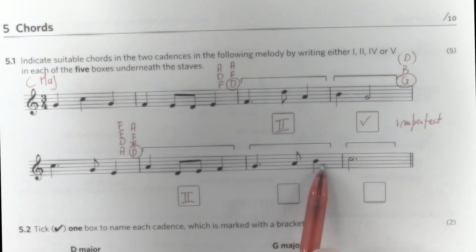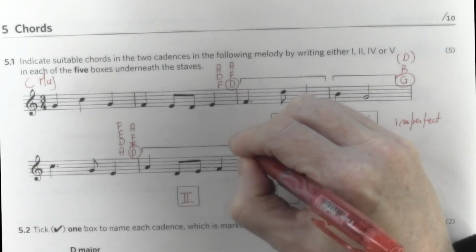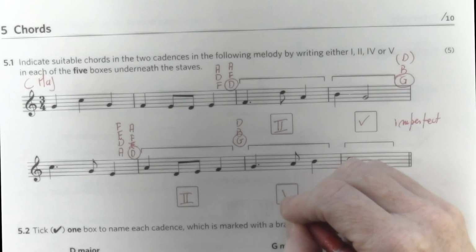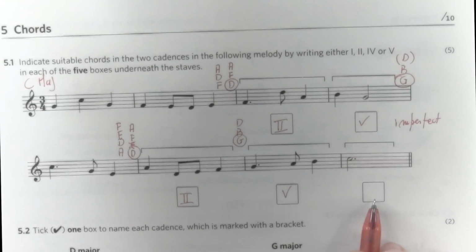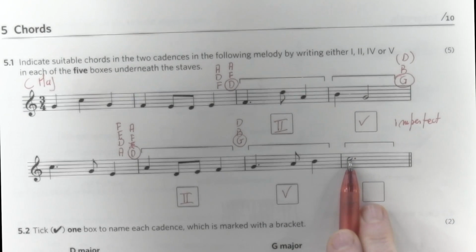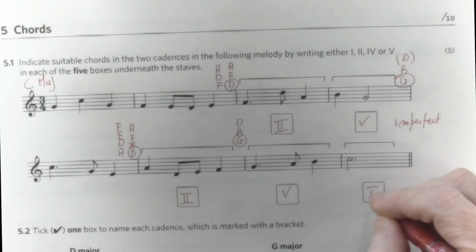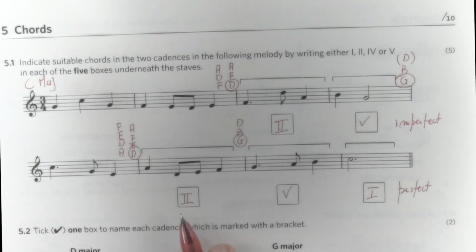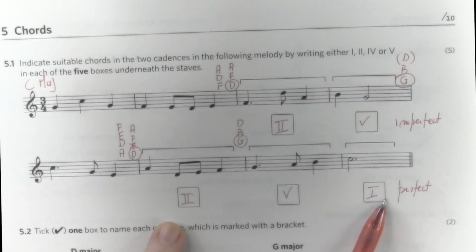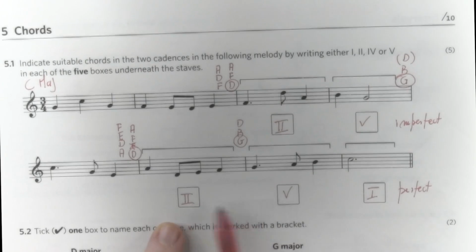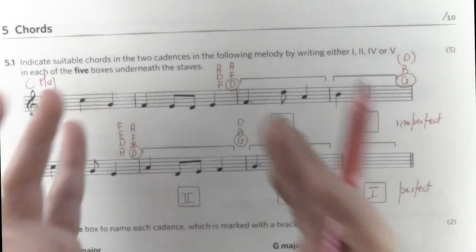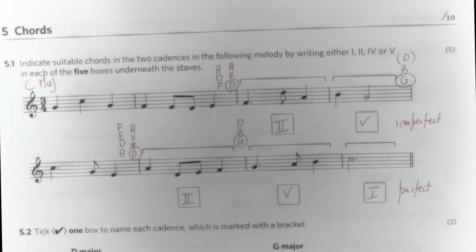Next one, again, Sol, La, Si, the same. Oh, this is really lucky. It's the same chord. I would expect now a tonic, and here it is, because 5-1 is the perfect cadence, and 2-5-1 is an extended perfect cadence. It could be 4-5-1, it could be 2-5-1, it could be 6-5-1, but it's an extended cadence made up of an imperfect cadence and a perfect cadence afterwards.